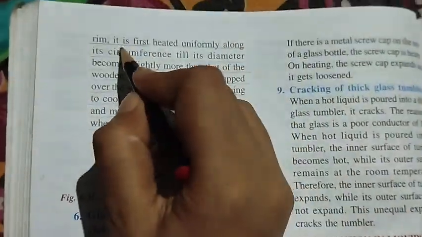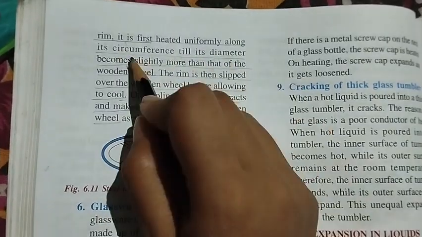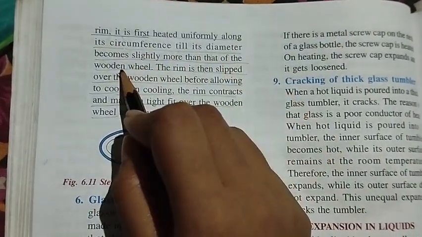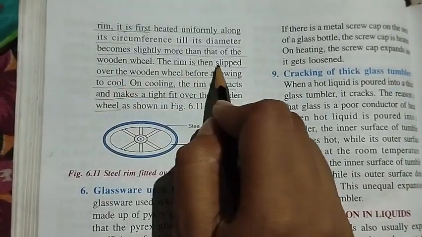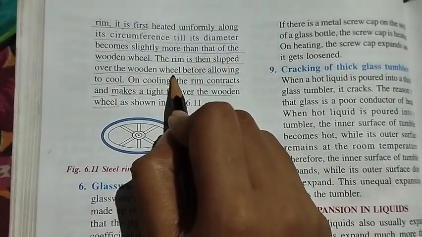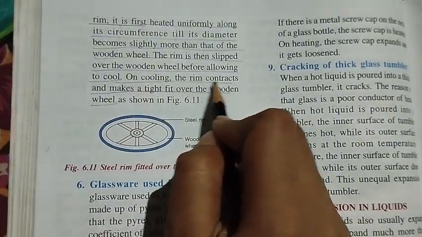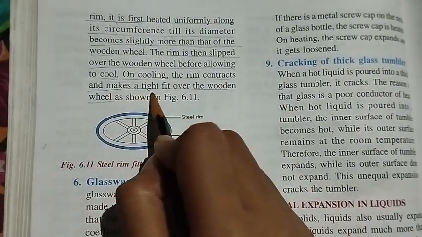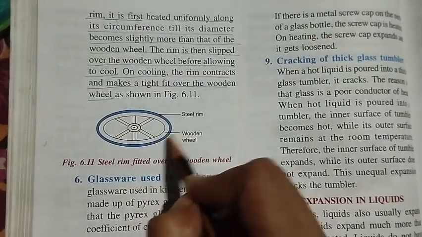Then to fit the rim, it is first heated uniformly along its circumference, so the steel diameter becomes slightly more than that of the wooden wheel. The rim is then slipped over the wooden wheel before allowing it to cool. On cooling, the rim contracts and makes a tight fit over the wooden wheel, as there is a steel rim on a wooden wheel.